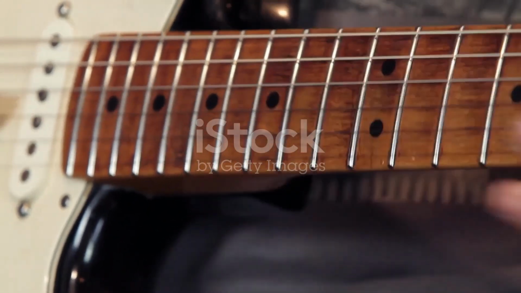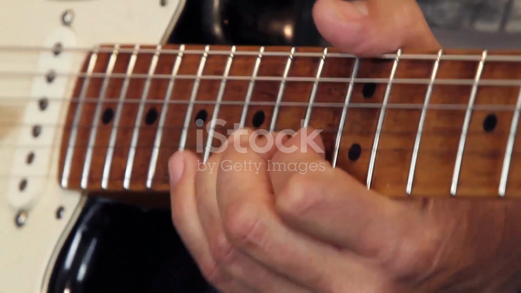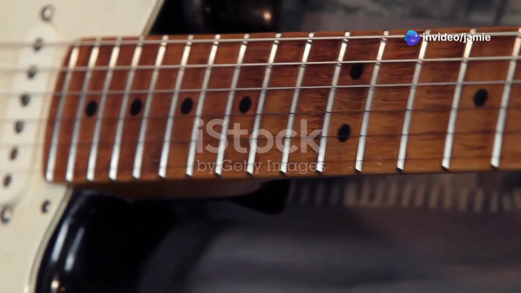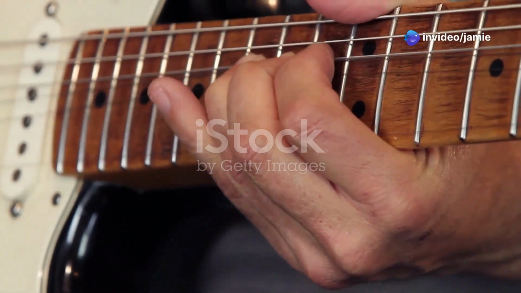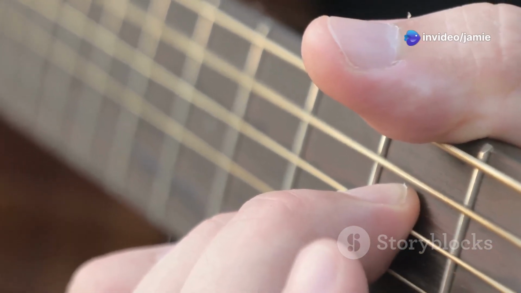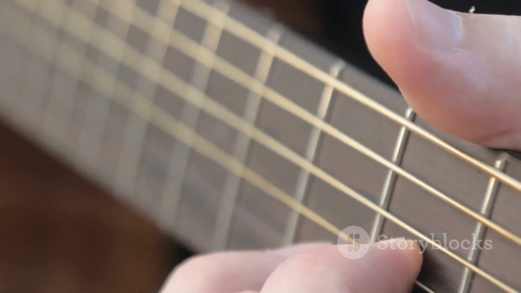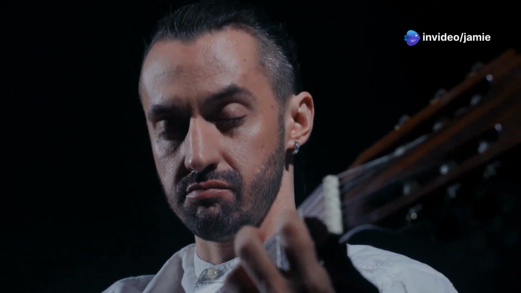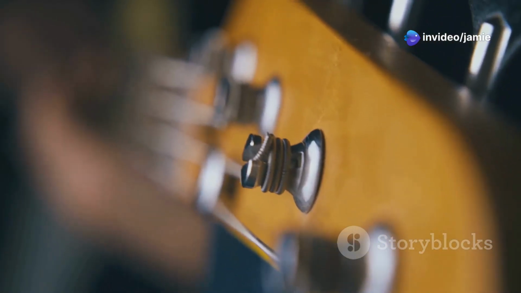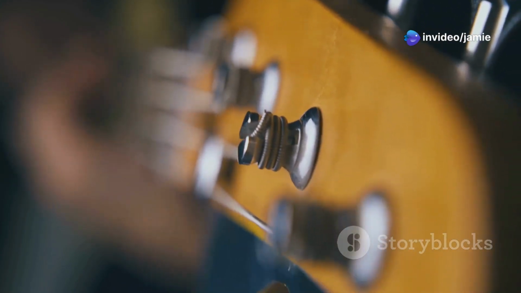Memorizing notes might seem daunting, but it's easier than you think. With the right techniques, you can make the process enjoyable and efficient. Here are some guitar-specific tips. Visualize the fretboard. This means seeing the notes in your mind's eye as you play. Close your eyes and picture the notes in your mind. This mental practice can be just as effective as physical practice. Imagine yourself playing a scale or arpeggio and hearing the sound.